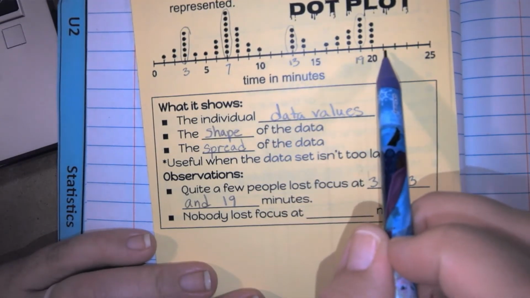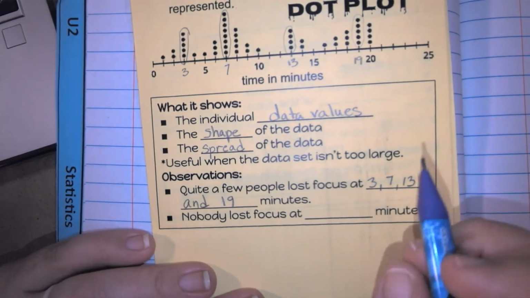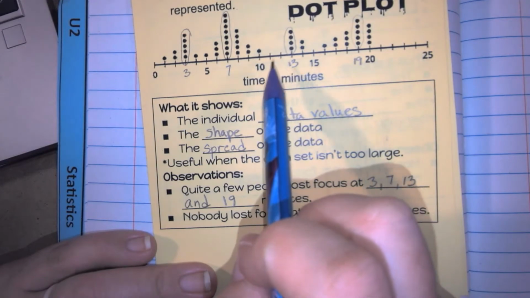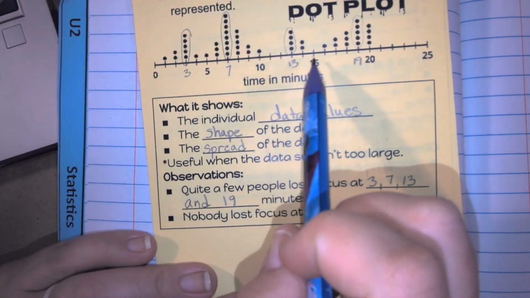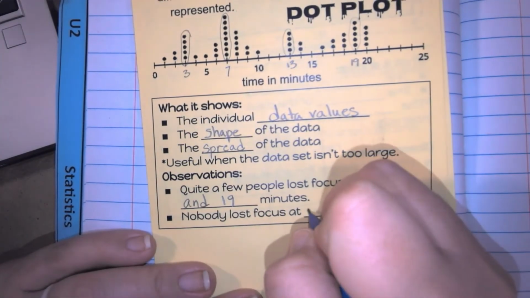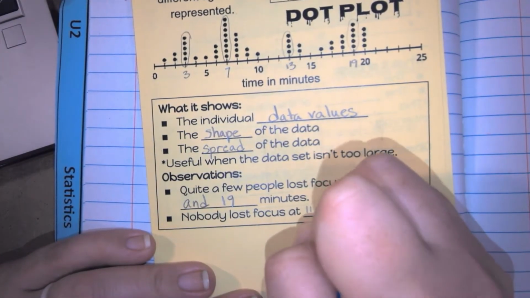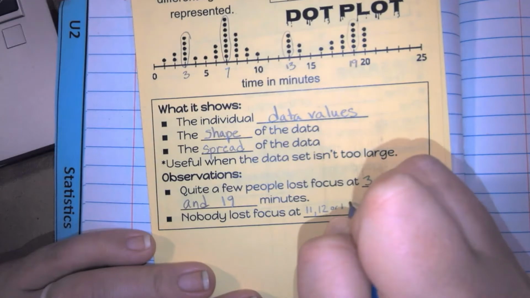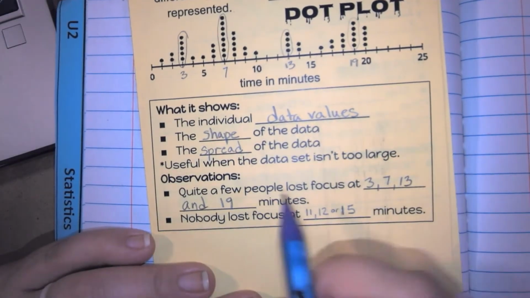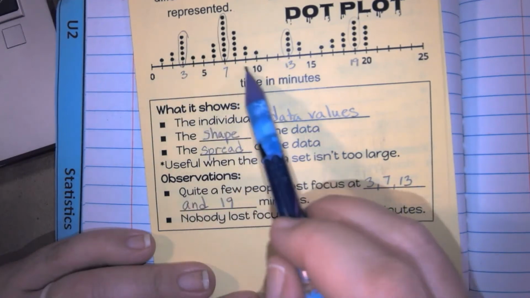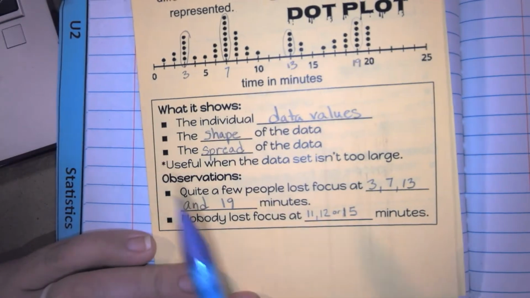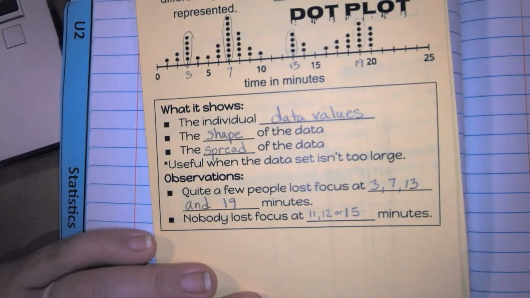And then after 20, there's nobody anyway. And below 1, there's nobody. So nobody's losing focus at 11, 12, or 15 minutes. So we can look at trends in the data where there's still peaks and things that we notice happening. And we can also look at the lows and the valleys and see where there's not really a lot of data and make observations from that as well.